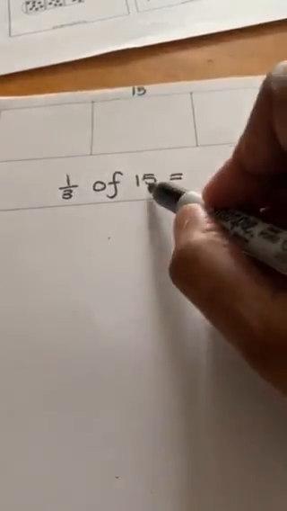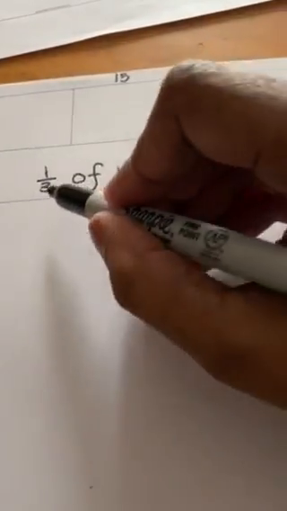Now, when we do the bar method, you can use circles, you can draw it, or you can use numbers, because when you look at this third of 15, you're actually saying 15 divided by 3. But for those of us that are not able to count in 3, we can still draw to help us.